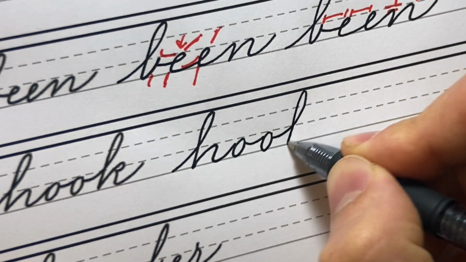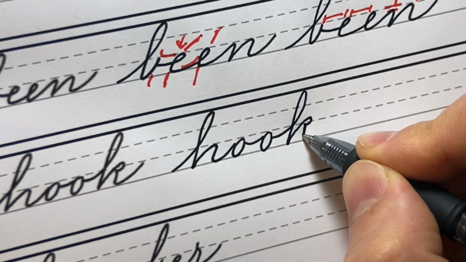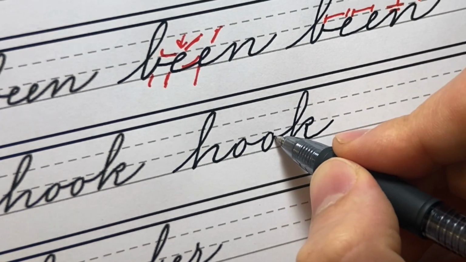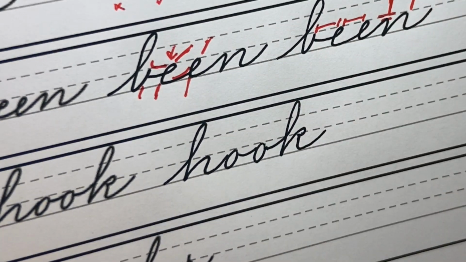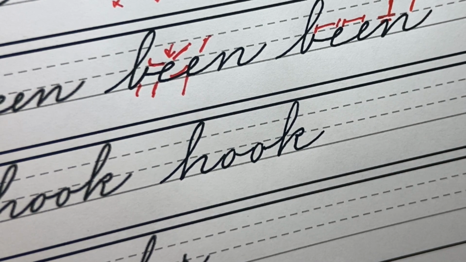So this loop is starting from the top, and loops are actually pretty easy. Ascending loops are pretty easy to make when you're connecting from or exiting from the top on the previous letter. All right, for whatever reason, it's just a little easier. Yeah, that's looking pretty good.